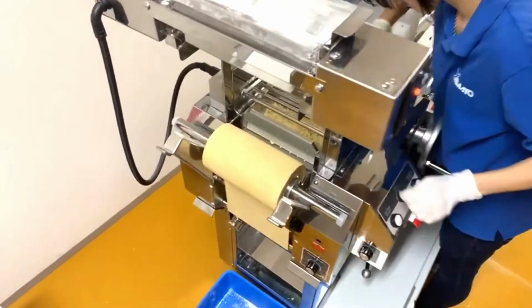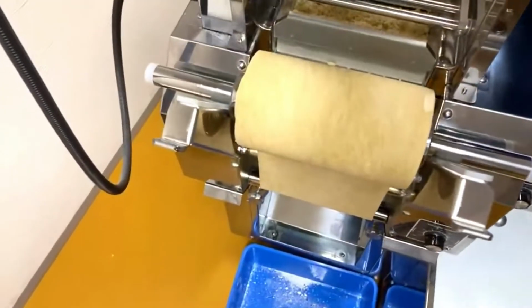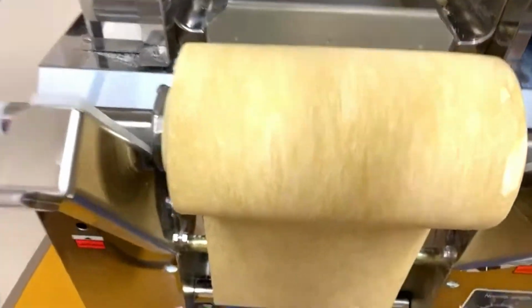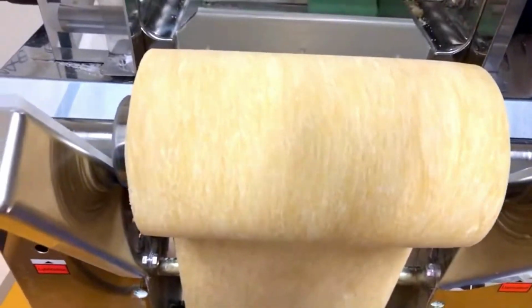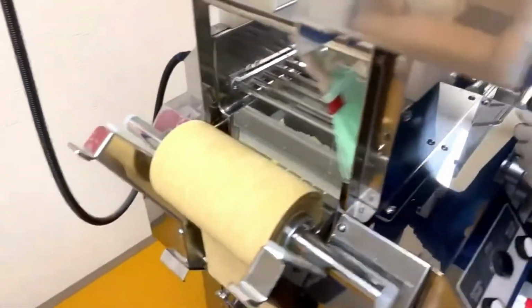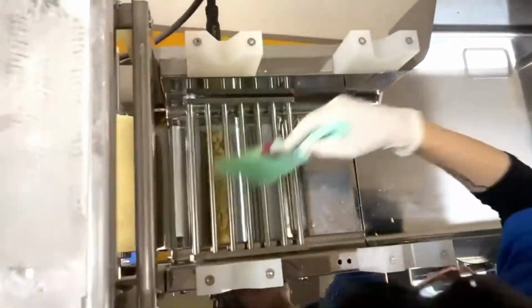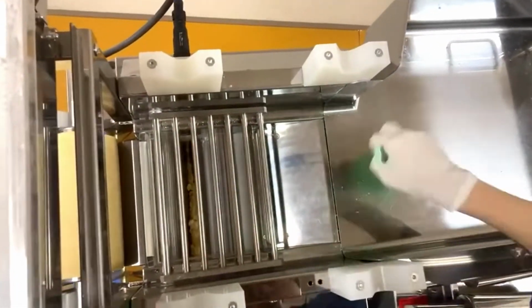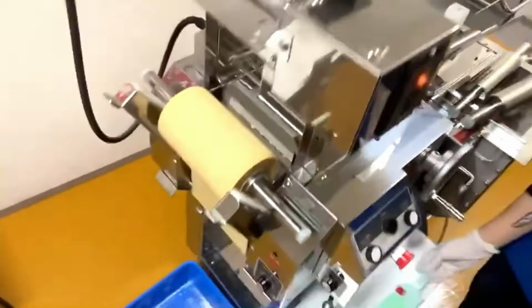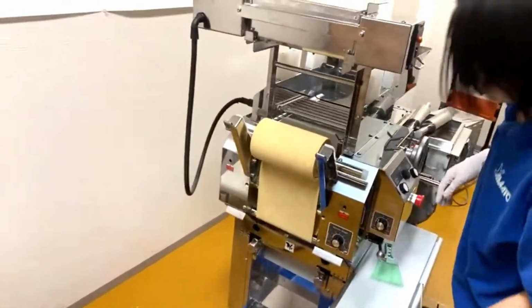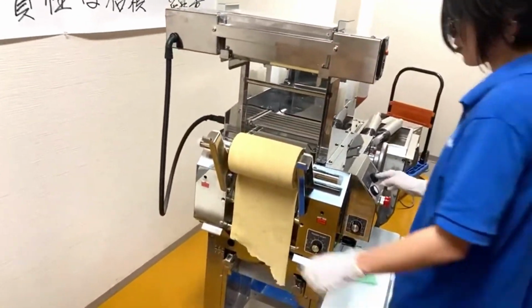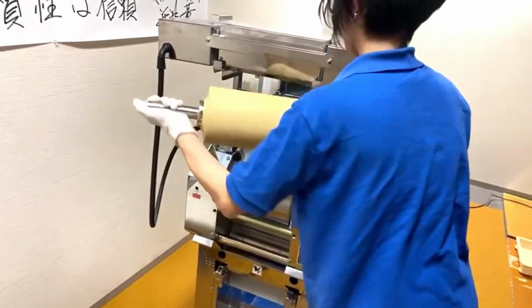Usually if it's 43%, we probably need to widen the roller gap to 2 millimeter in this machine. But we are just passing this dough through 1.5 millimeter. So that's for medium hydration ratio noodles.